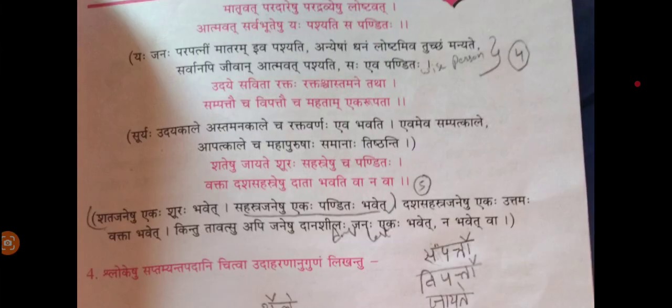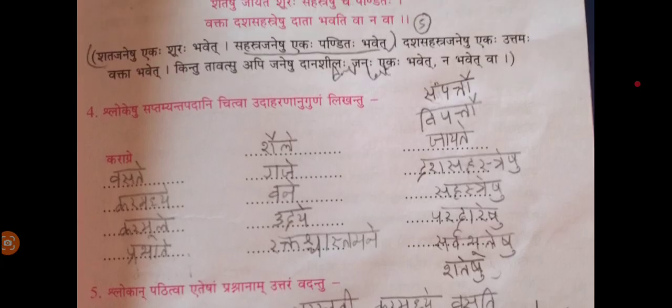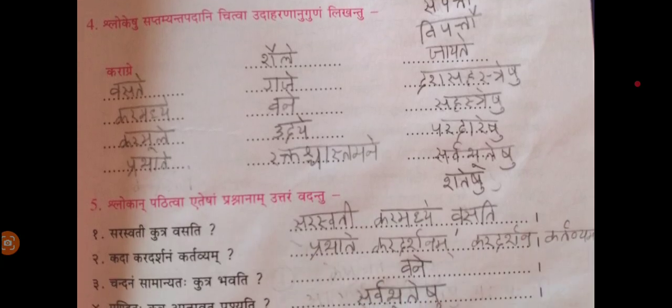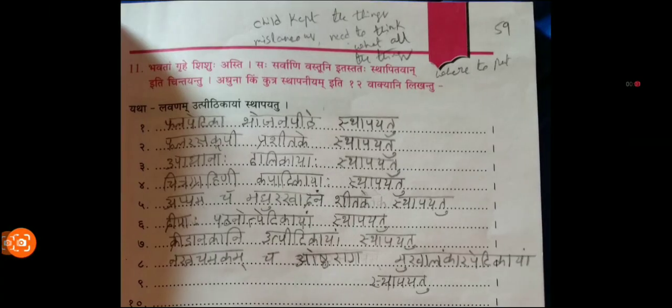Moving to the next page, 63. This 63rd page is also linked to that good saying, that is Subhashitam. So I'm ignoring 63.